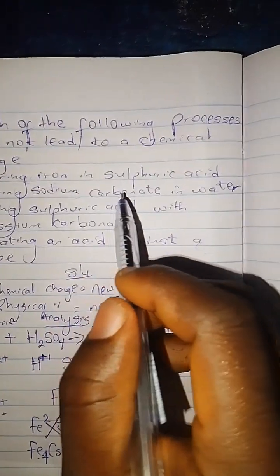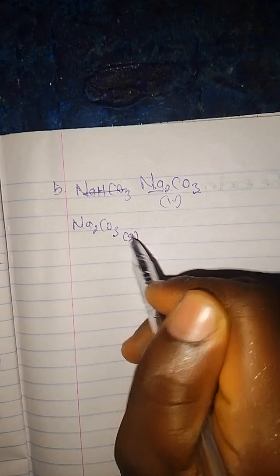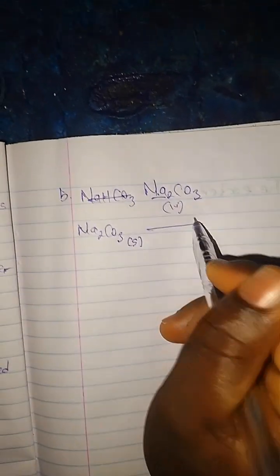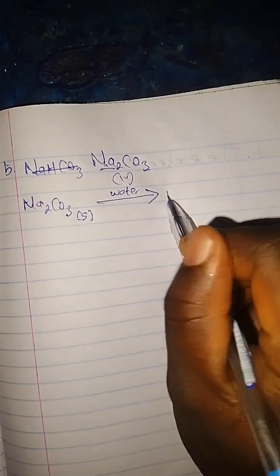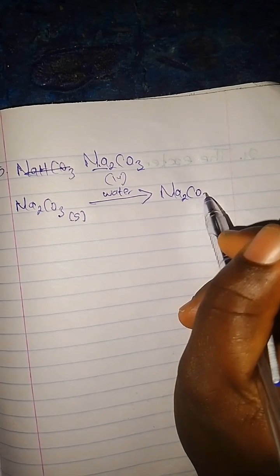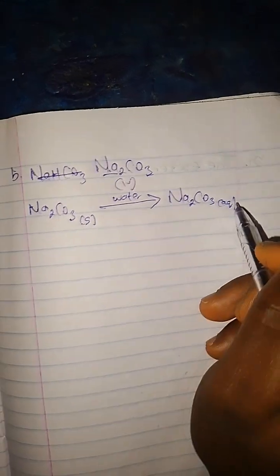Now the question says stirring sodium carbonate in water. So this sodium carbonate was stirred. At room temperature, sodium carbonate is a solid. It was stirred in water. When you stir a solid in water, it will have an aqueous form, but we still have the same sodium carbonate.